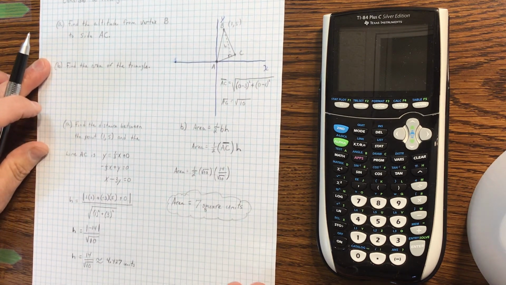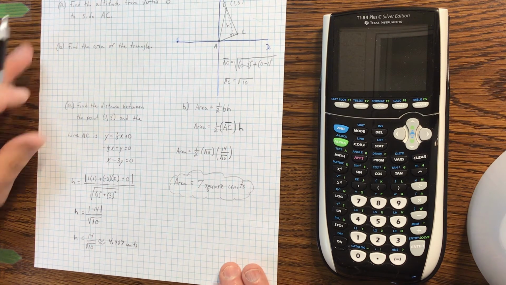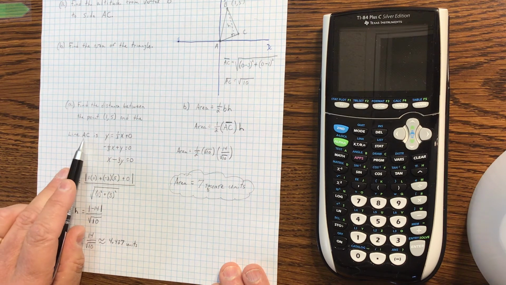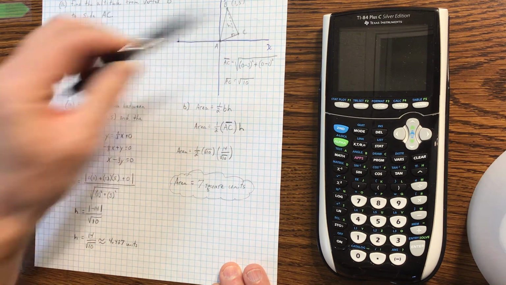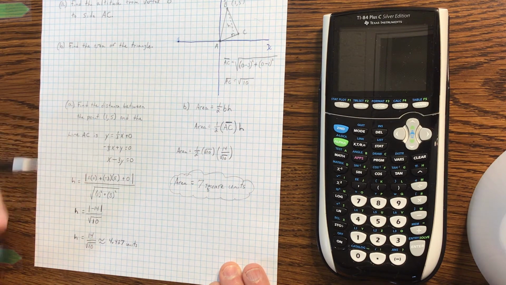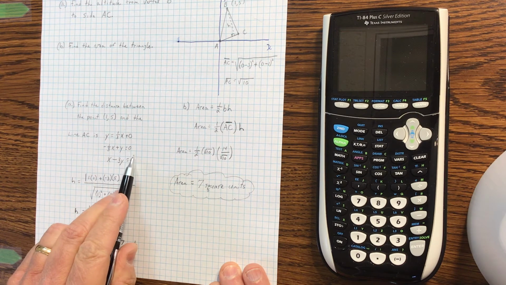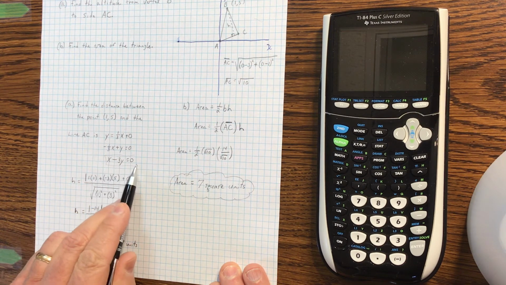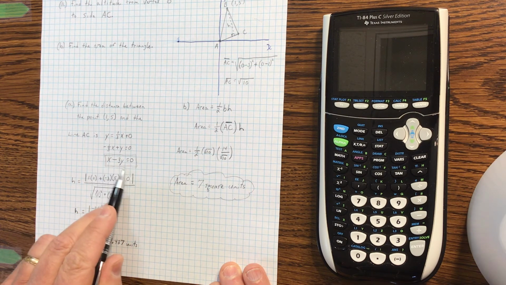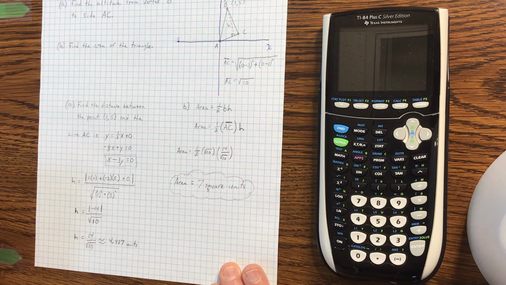So let's apply some rules. So letter A, find the distance between the point (1, 5) and the line AC. So we have to find out what the line of AC is. Again, you have done plenty of those in Algebra 1 and Algebra 2. We have found that this right here is the equation of that line. I don't need to go over that. You've done plenty of these by using either the point-slope form or the slope-intercept form. You guys can handle that.